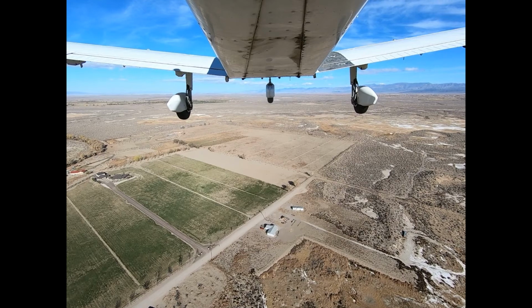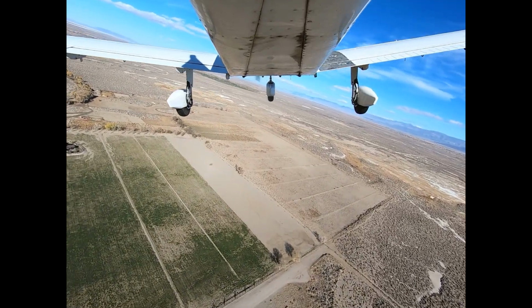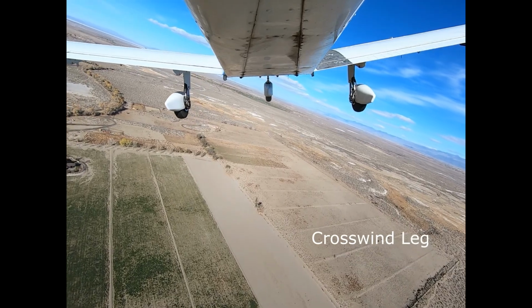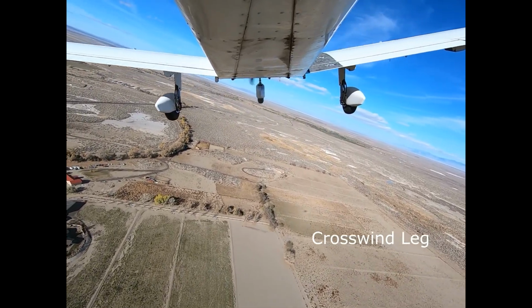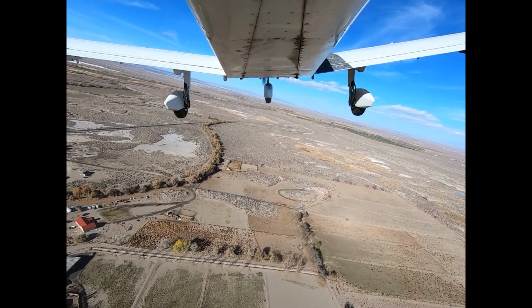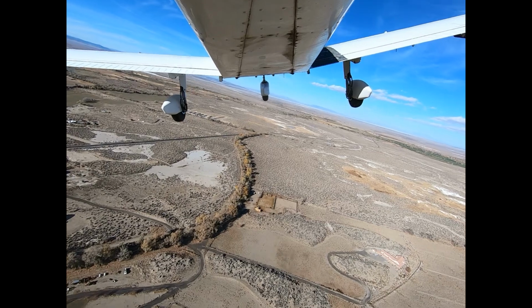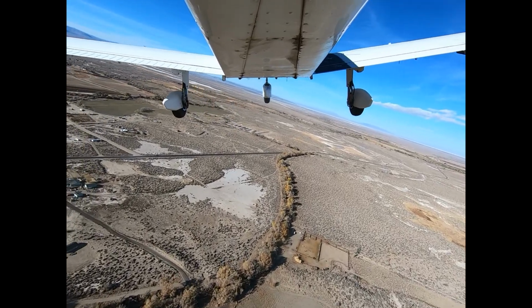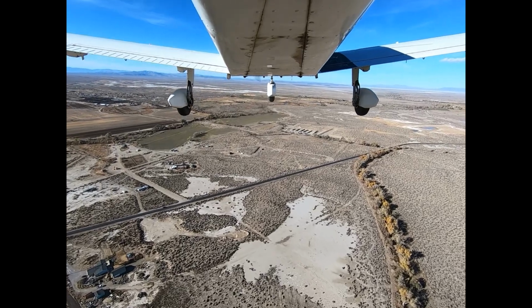Starting the crosswind turn and climbing to pattern altitude, about 1,000 feet above the airfield. About a 30-degree bank. We're looking intently for traffic that could be entering the pattern, calling in our position on the radio.